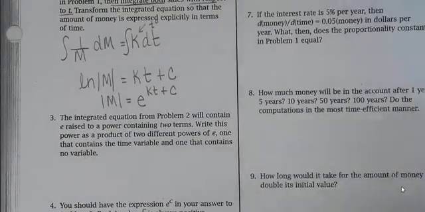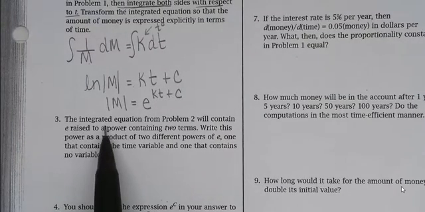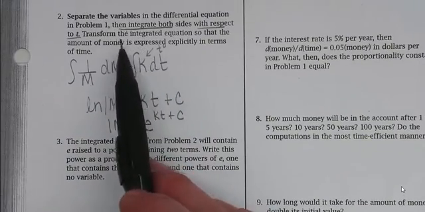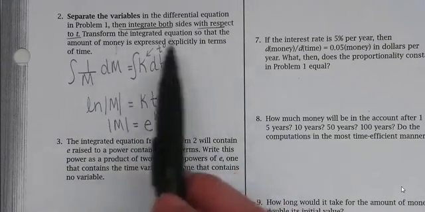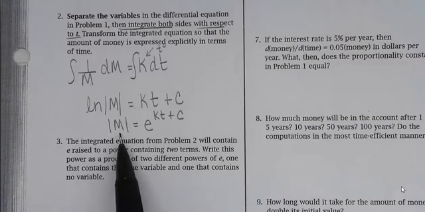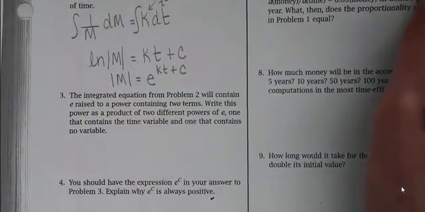Moving on to 3. The integrated equation, let's see, let me make sure I answered this part. So actually, let me go back to 2. Transform the integration so the amount of money is expressed explicitly in terms of time. Okay, so that's true. M is a function of time. All right, so now let's move on to number 3.